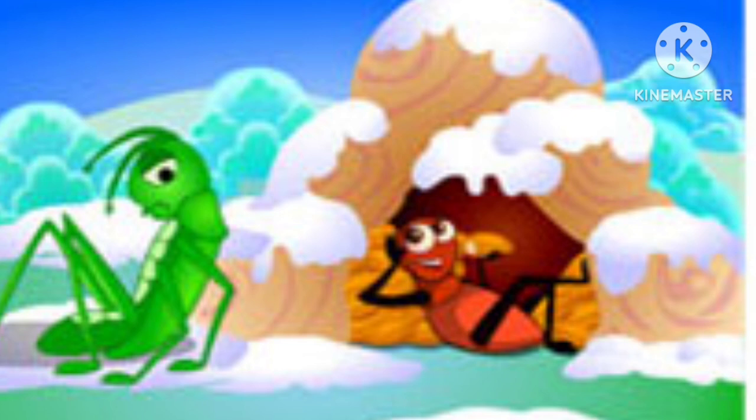For the next summer onward, the grasshopper too joined the ant. It started working hard along with the ant and understood how important it is to work hard and plan for the future.